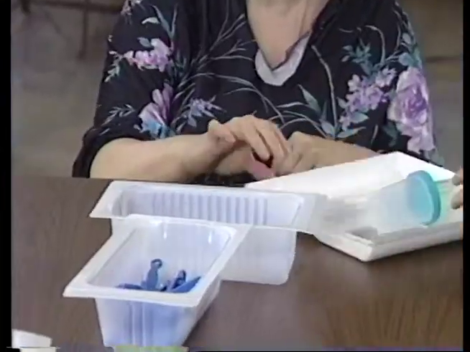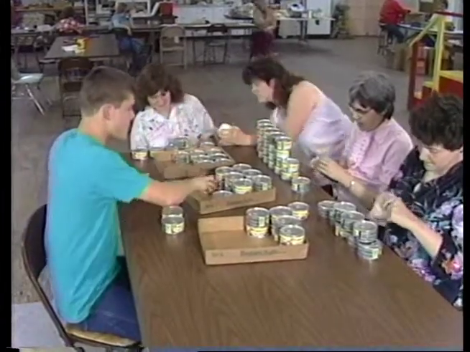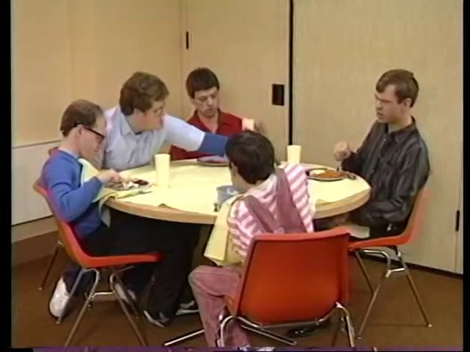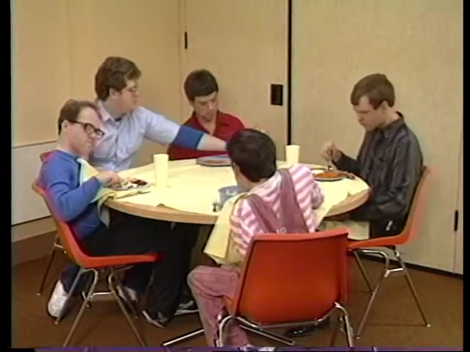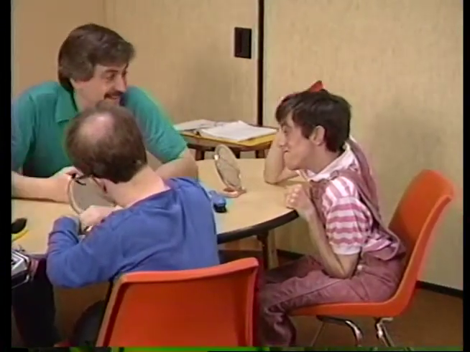Like on an assembly line? Sure. You could have each person working on a different stage of assembling a hospital kit. Or you could have each person working on the same task. Like each person sorting cans? Yes. This even applies to mealtime, where you teach eating skills, and it applies to teaching grooming, where people are learning to brush their hair. It applies to recreation and leisure activities as well.